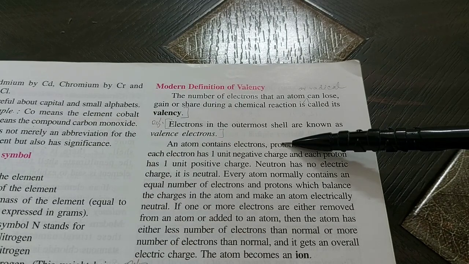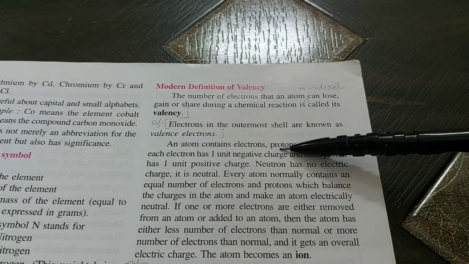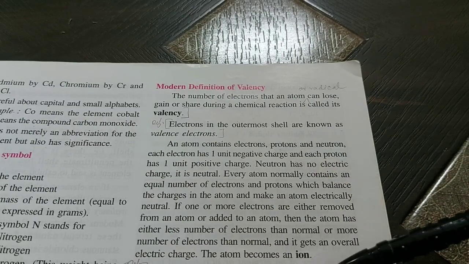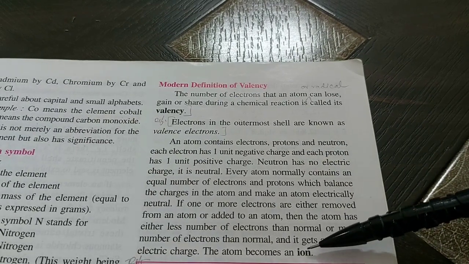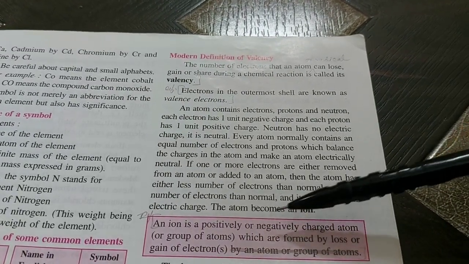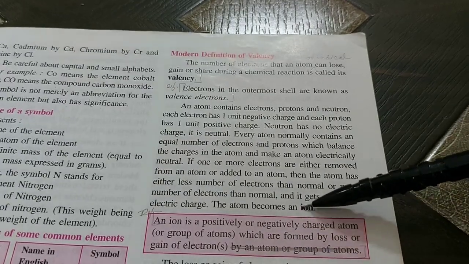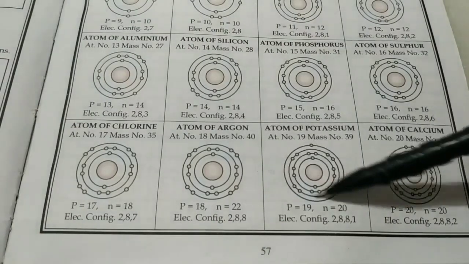That's why it's neutral. But if an electron is lost or gained, there's an imbalance in the charges, and that's when the atom becomes charged, and now we call it an ion. A positive ion is called cation and a negative ion is called anion. An ion is defined as positive or negatively charged atom or group of atoms because of loss or gain of electrons. In order to be stable, what would it do?